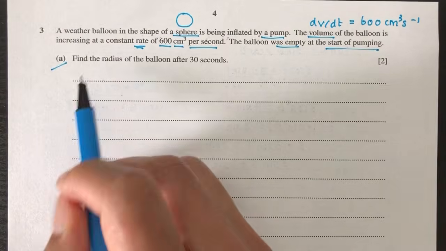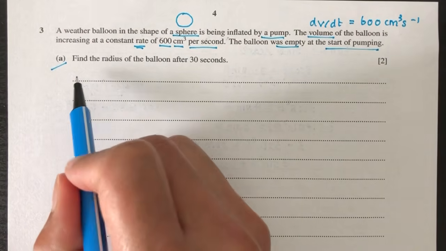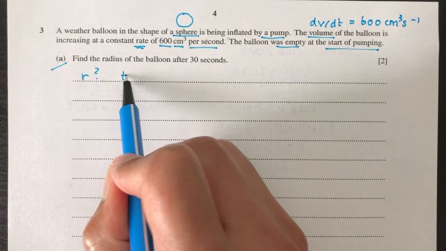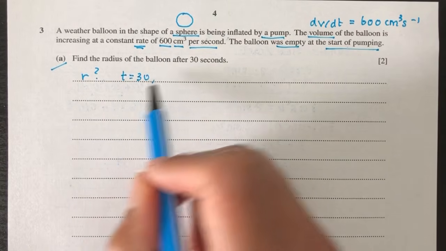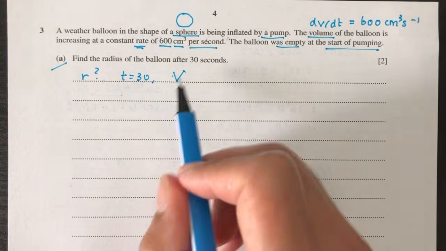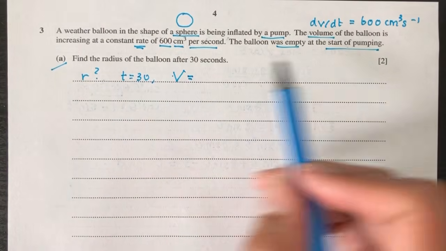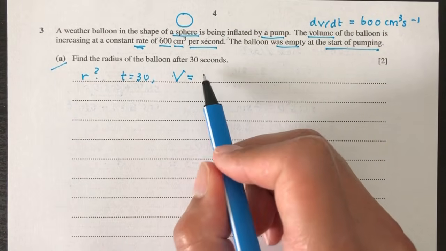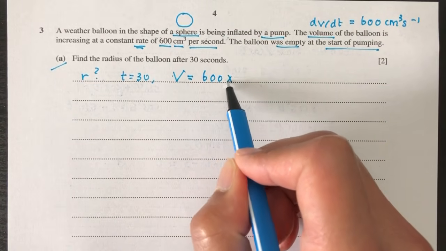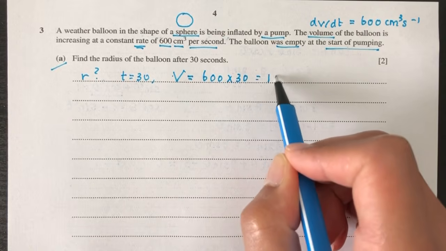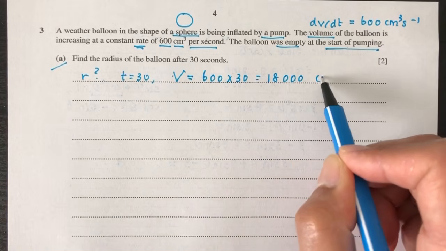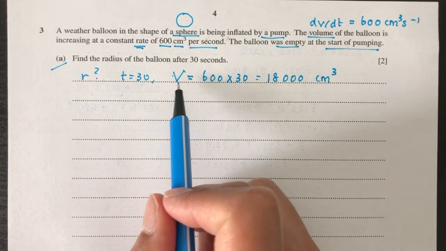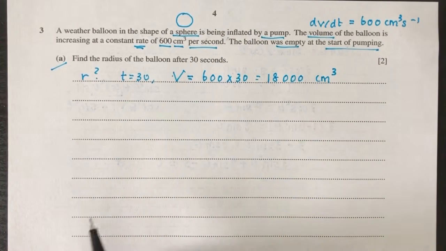Now part 1, find the radius of the balloon. So we have to find the value of r after 30 seconds, so when t is equal to 30. So what is the volume when t equals 30? Because we know that the volume was increasing at the rate of 600 per second, after 30 seconds it will be 600 times 30. That will be 18,000 centimeter cube. So after t equal to 30, the volume will be 18,000 centimeter cube.